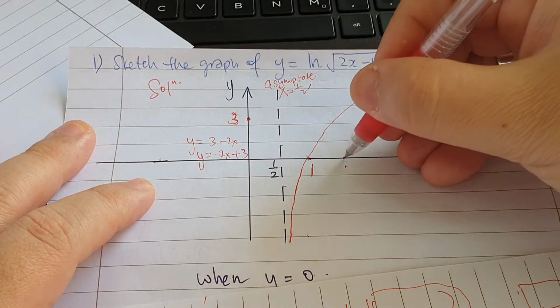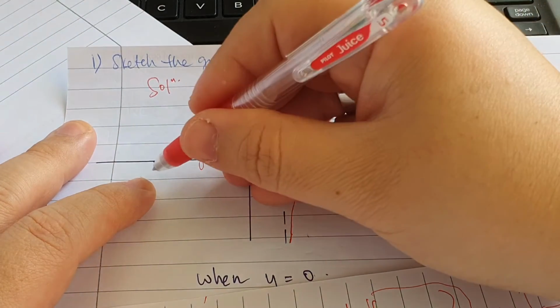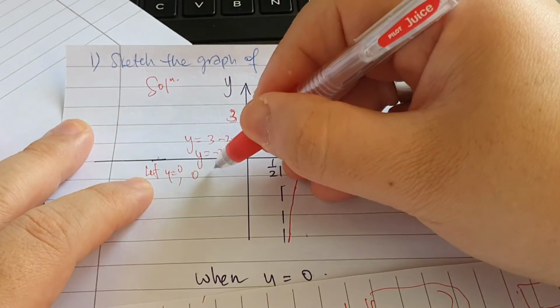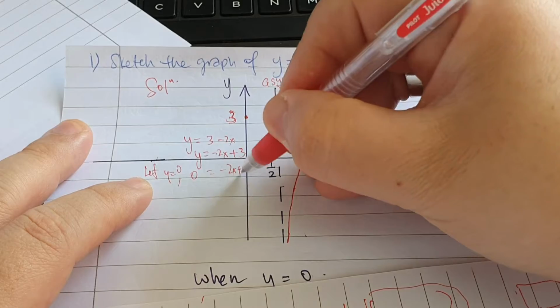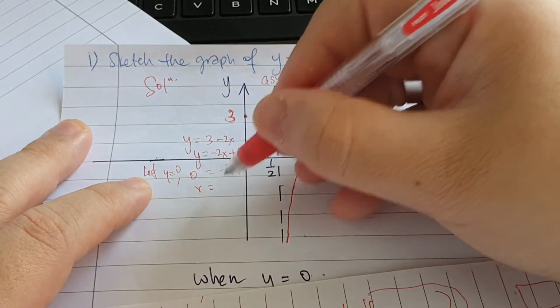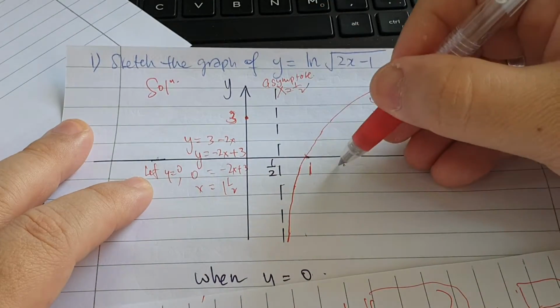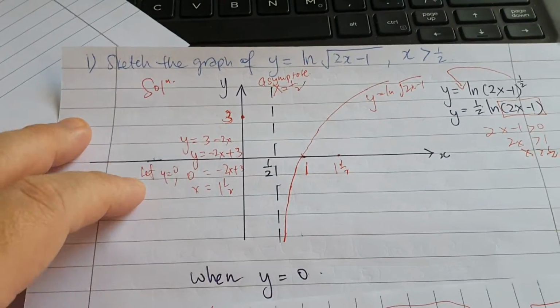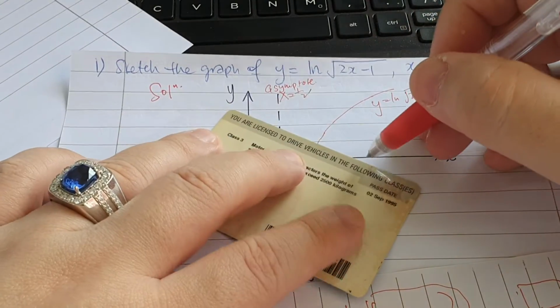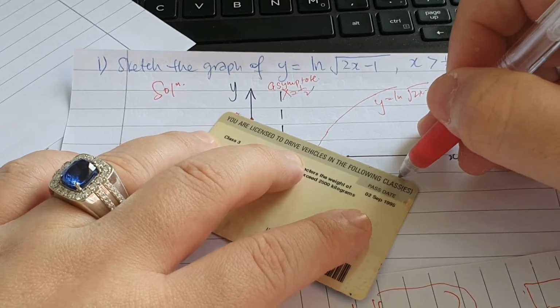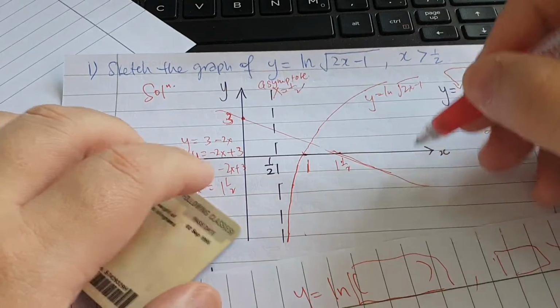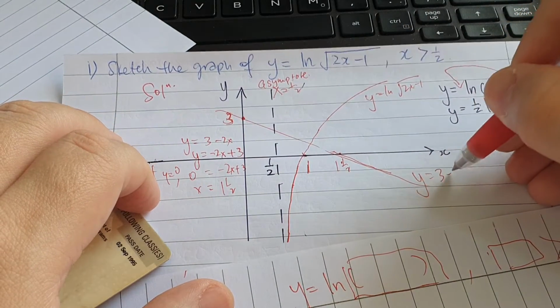So I know that I must have an x value. I set y equals 0, I will be able to get my x value as 1.5. So the line, please use a ruler, will be this line. Then you label y equals 3 minus 2x.